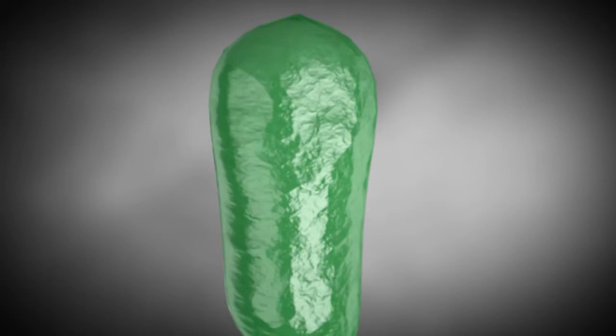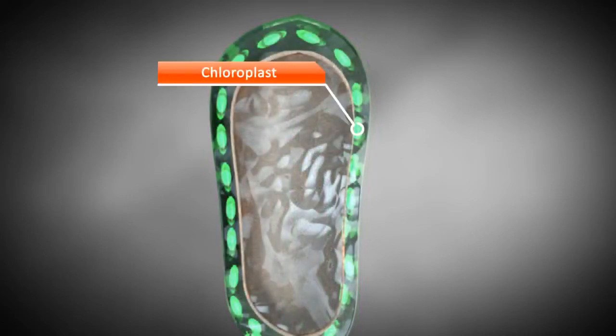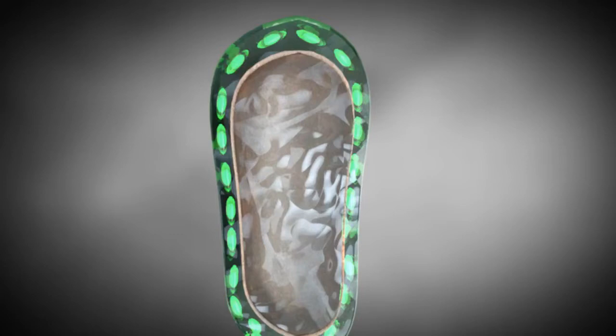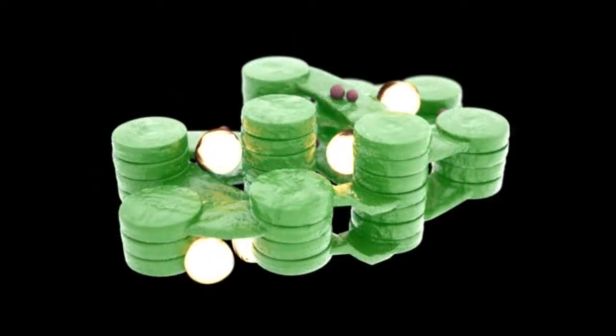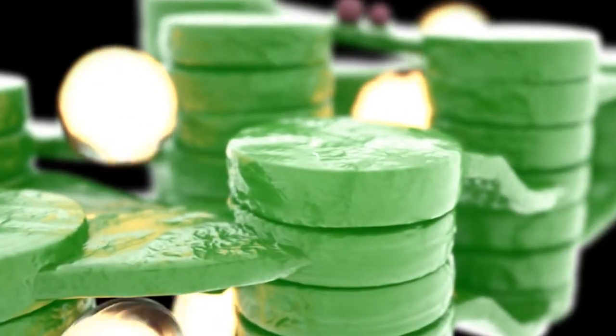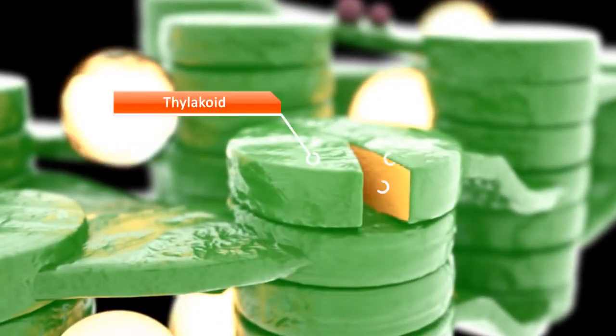Palisade cells contain many chloroplasts that can be seen here as green dots. Chloroplasts absorb a major portion of the light energy used for photosynthesis. So let's have a look at one of them. Chloroplasts have a protective membrane. A liquid called stroma is found inside the chloroplast. Thylakoids are embedded in this liquid.